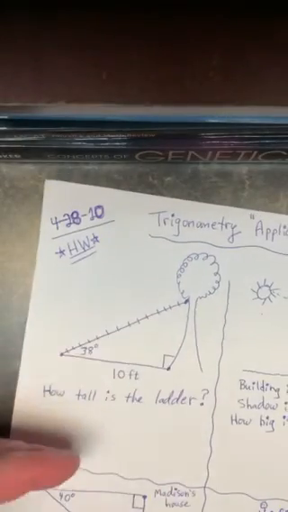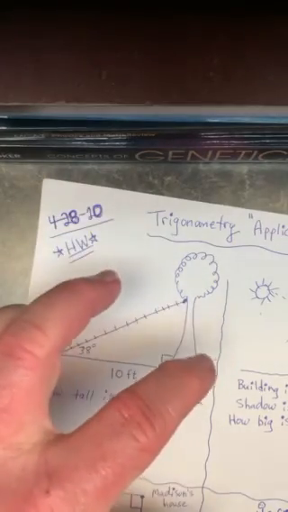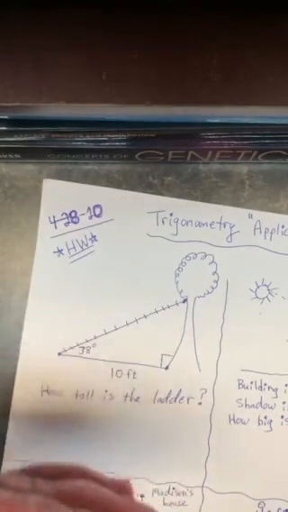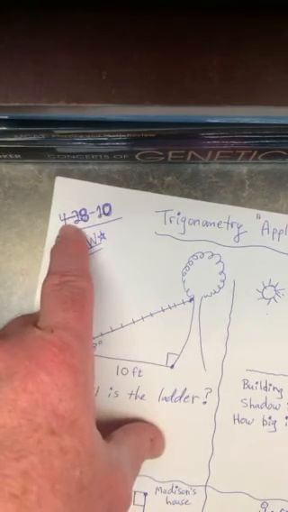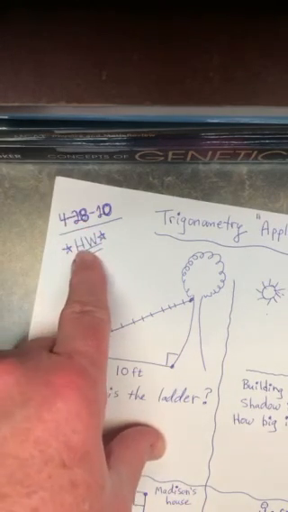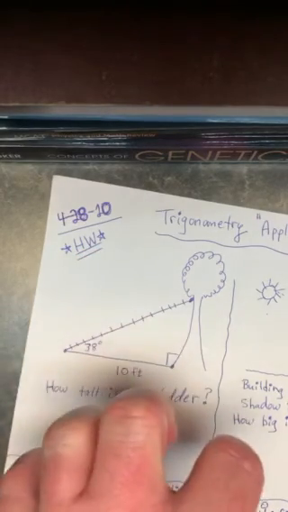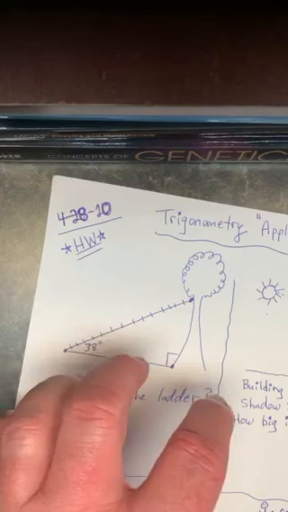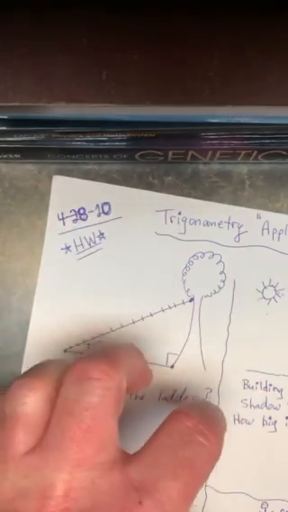When you go to your Schoology, go right underneath the video you just watched or are watching, and right underneath the video for 428, the lesson, it says 428 homework, okay? So go to that document on Schoology for 428 and call up on your screen the homework for tonight.